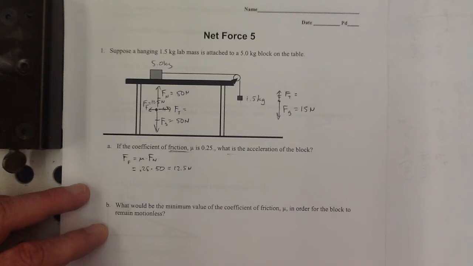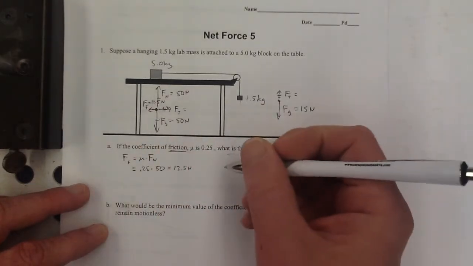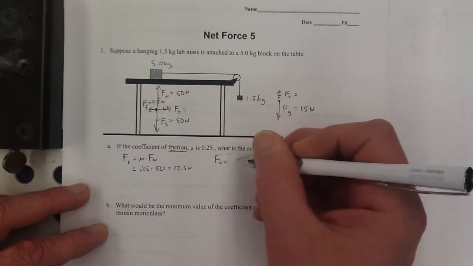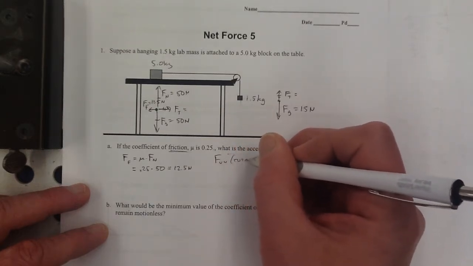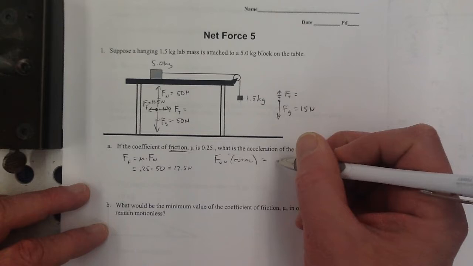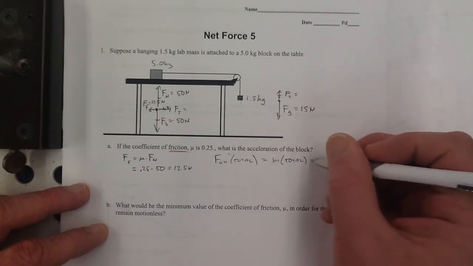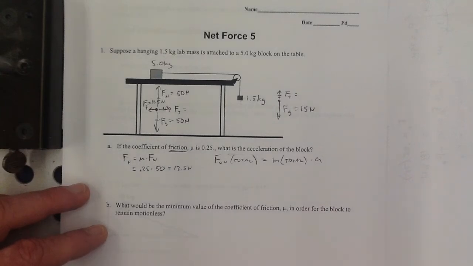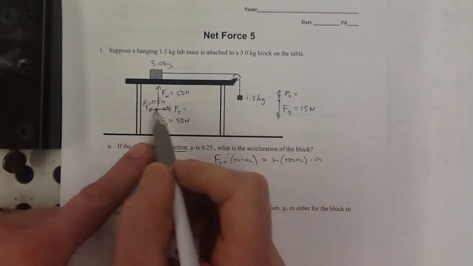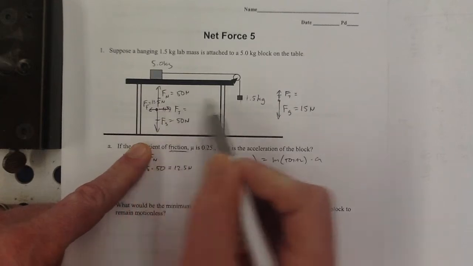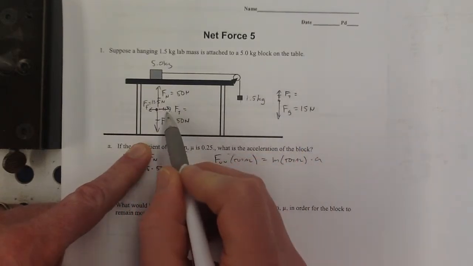Okay, so what's the acceleration of the block? Now that we know that, I know that if I'm going to do this method, the unbalanced force total is equal to the mass total times acceleration. The unbalanced force total, well, these tension forces cancel each other out.